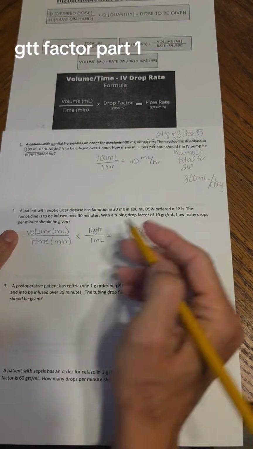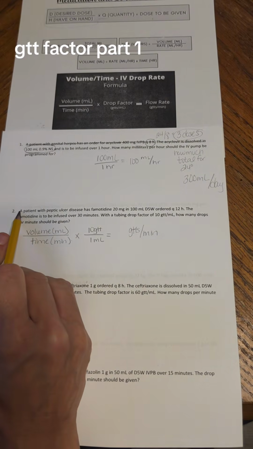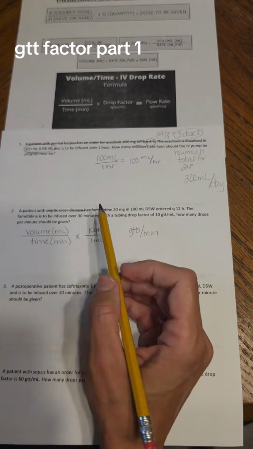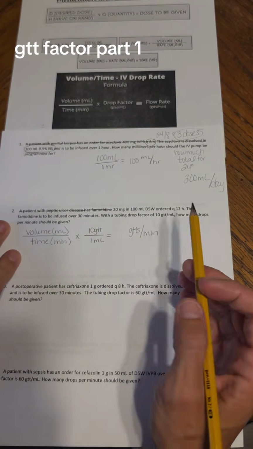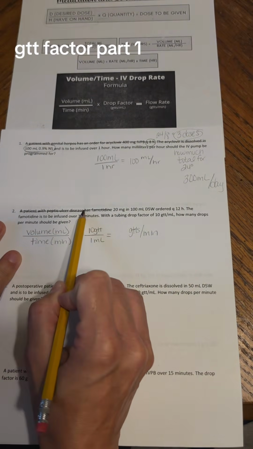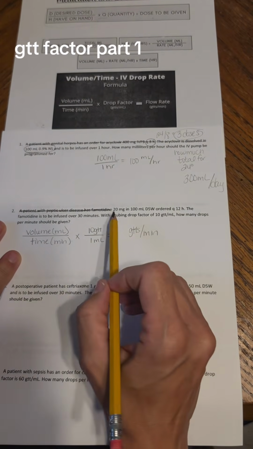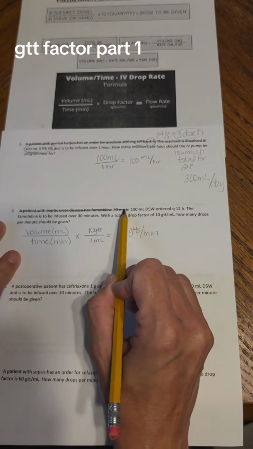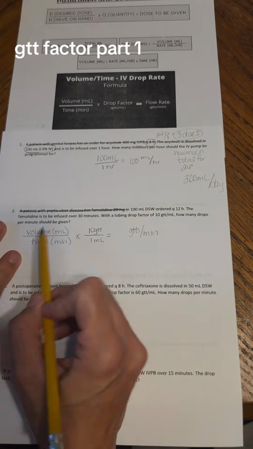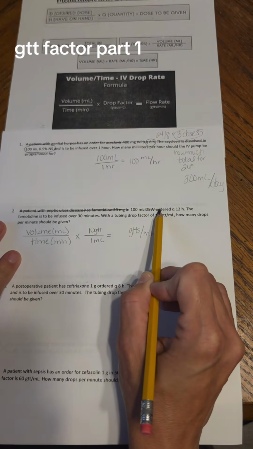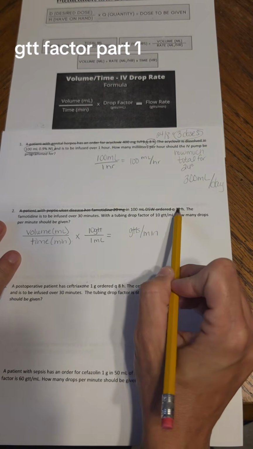So my volume, when I look at this, it says a patient with a peptic ulcer disease. I don't care about that. They have famotidine. I don't care. Genuinely, I do care, but for the sake of the math problem, we don't care. So we can scroll all of that out of there. We don't need that. They're receiving 20 milligrams. That doesn't affect my equation, right? That's not a part of it. What I do need is I don't need to care what kind it is. I don't care about every 12 hours.